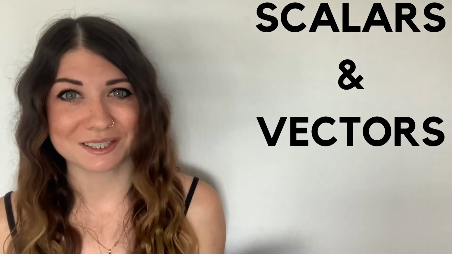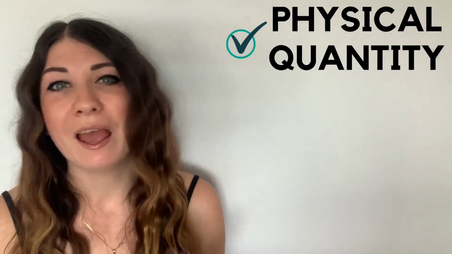Alright, I think that's a pretty good foundation for scalars and vectors. We now know what a physical quantity is and what an SI unit is. So let's move on.